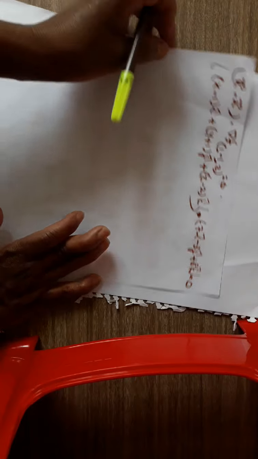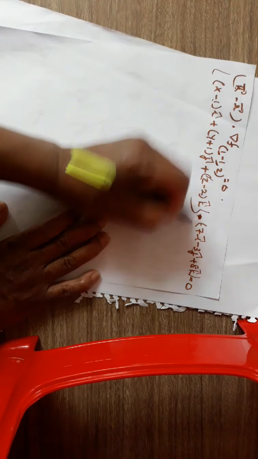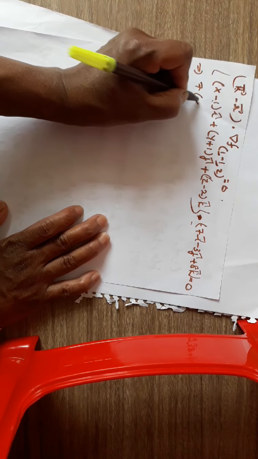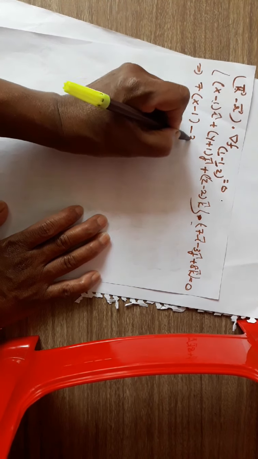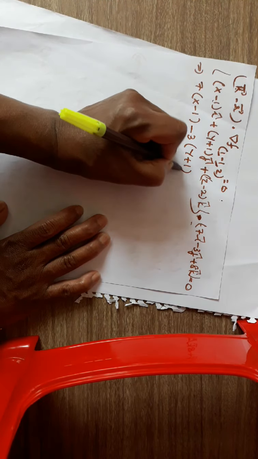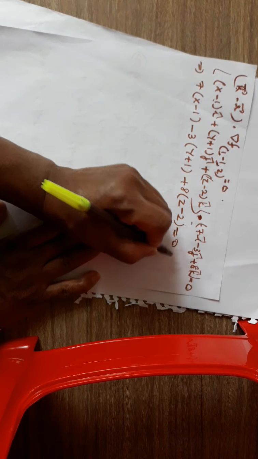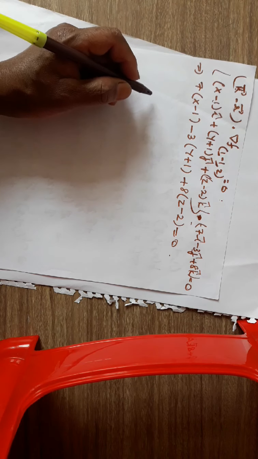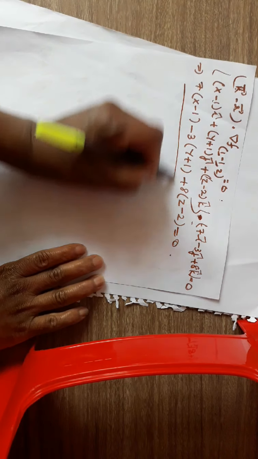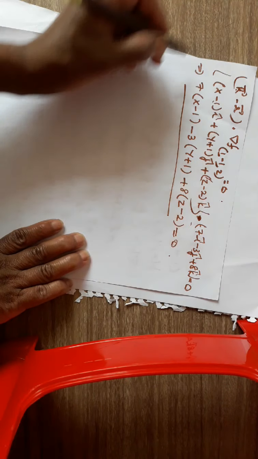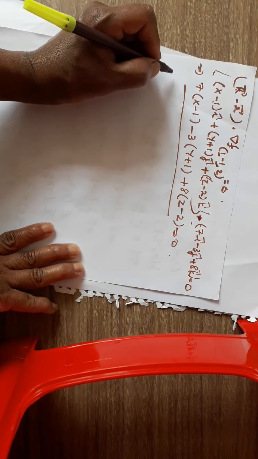Taking the scalar product of these two vectors, you get 7 times (x − 1) minus 3 times (y + 1) plus 8 times (z − 2) equal to 0. This is the required equation of the tangent plane to the given surface f(x,y,z) = c.